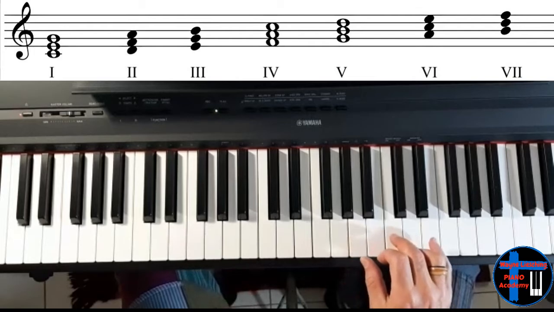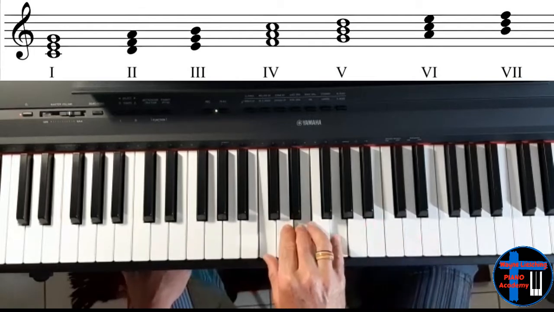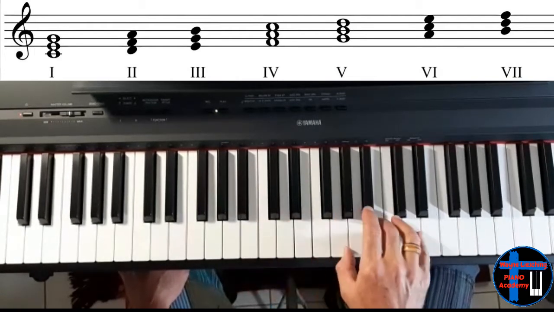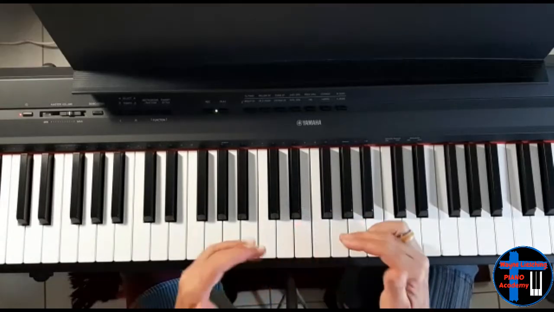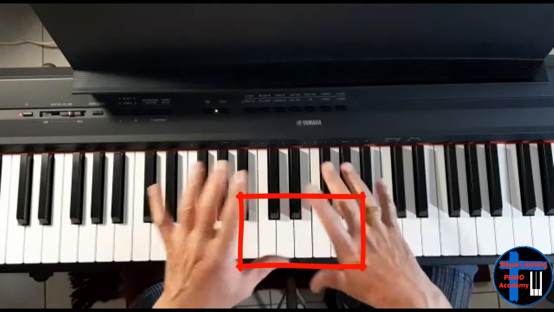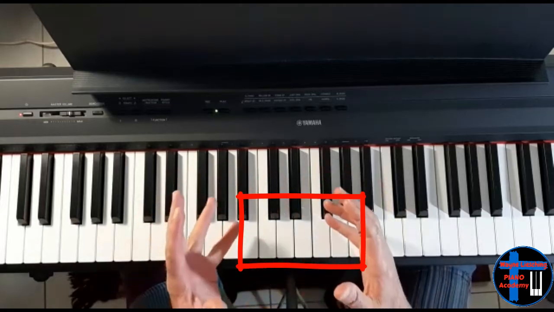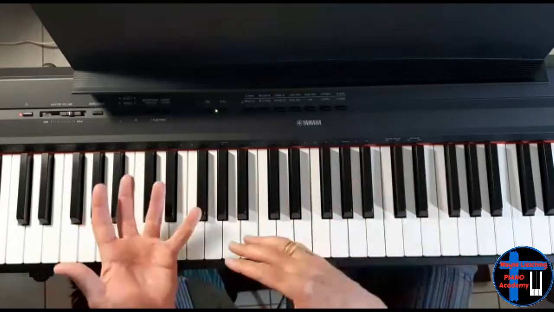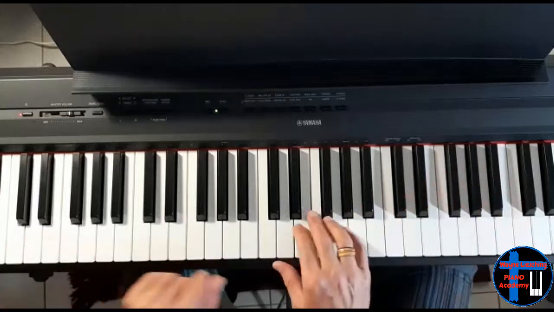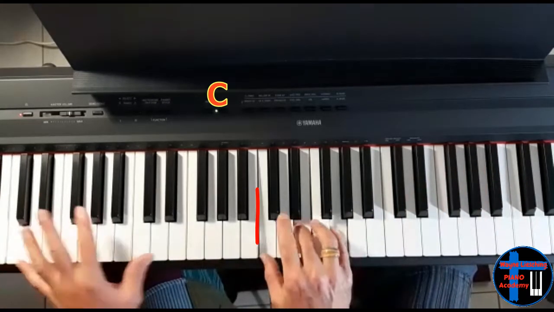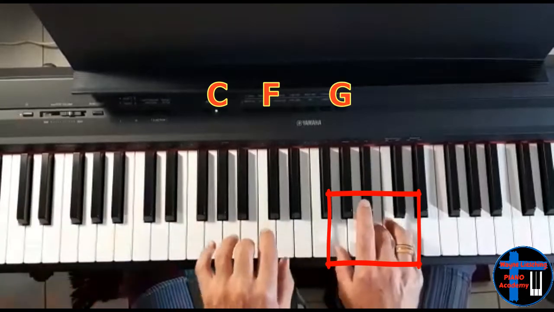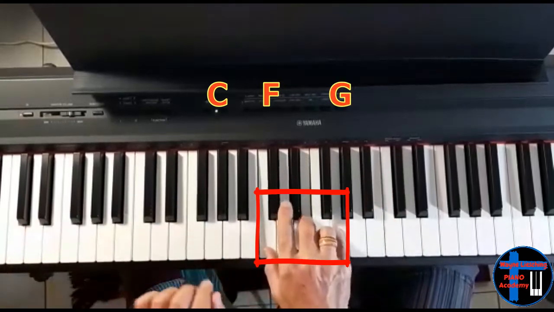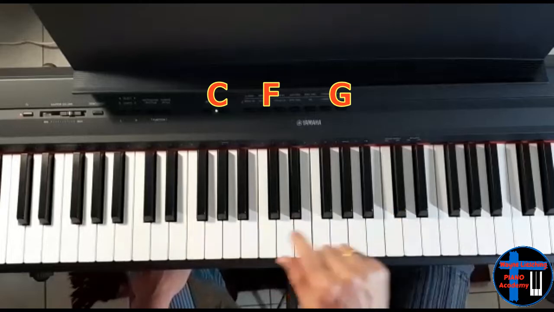But now, instead of playing them like that the whole time, we're going to play them so that the chords are in close proximity to one another and they are easier to move to and from. So if I was playing a song, for example, see I'm jumping around quite a lot there.